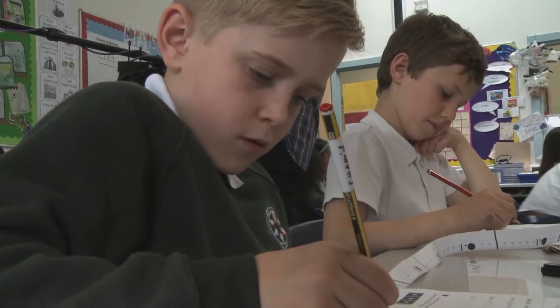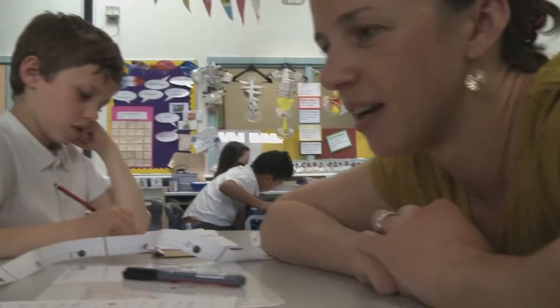Challenge for the high attainers comes in the form of what we call the star challenges. I wanted those children to really be able to think about many, many different ways of representing a decimal number with symbols.